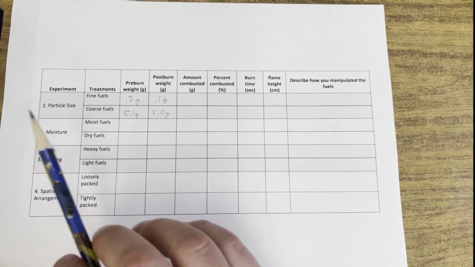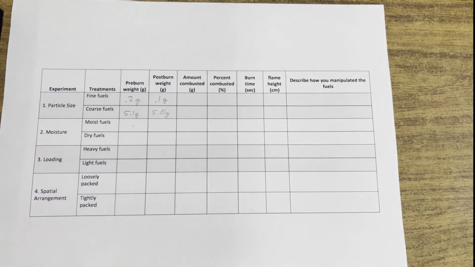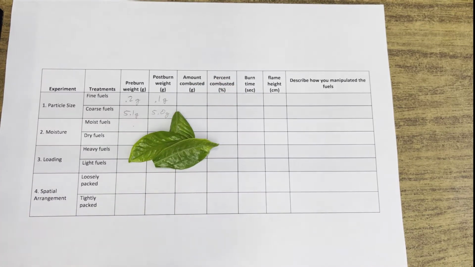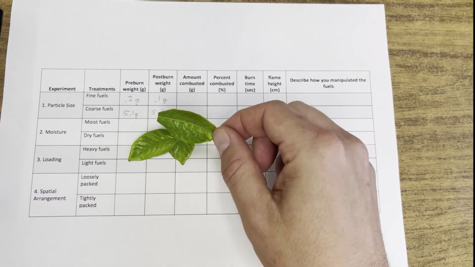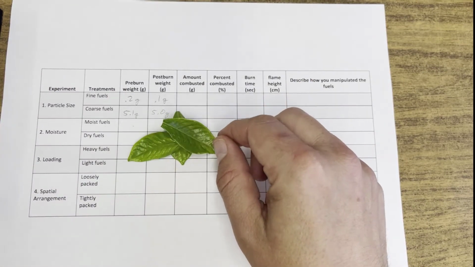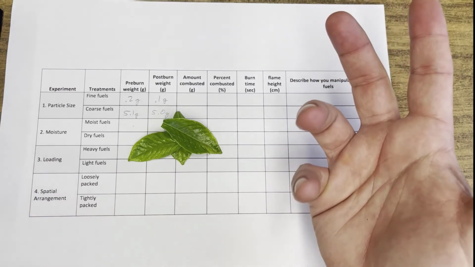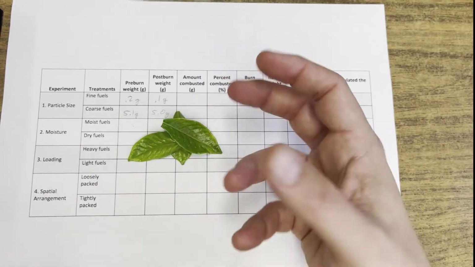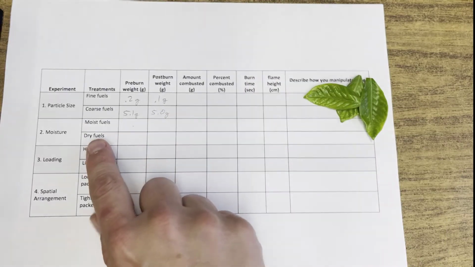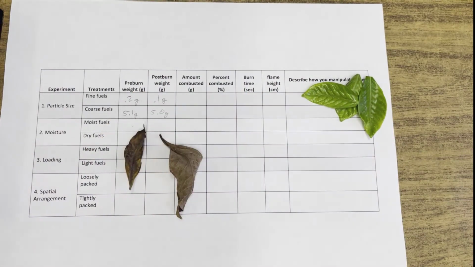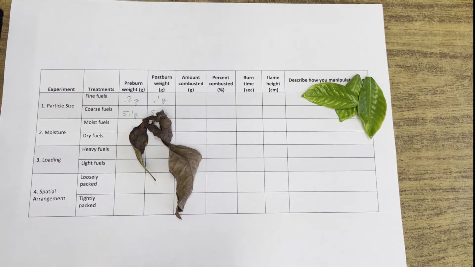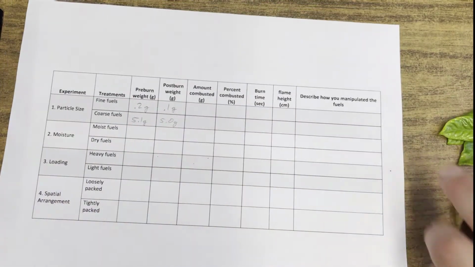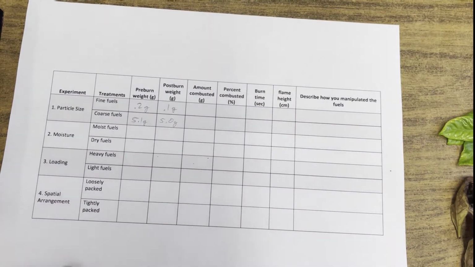So moist fuel versus dry fuel. You can imagine moist fuel is going to be leaves or grass, things that have fallen on the ground that are still green, maybe freshly fallen, or maybe it just rained and it's rained for like a week and all your materials have a lot of moisture in them. Or they could be dry, and I have examples of dry material here. So let's see what that looks like when we burn these.